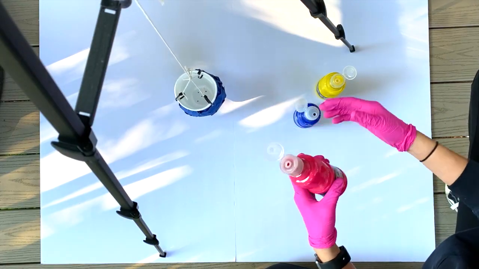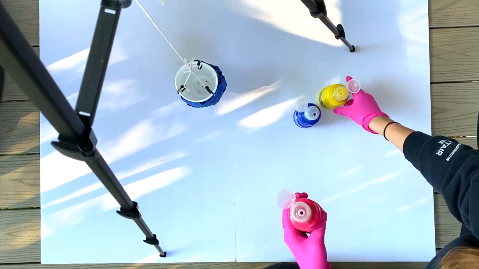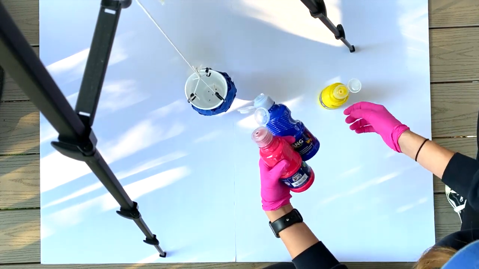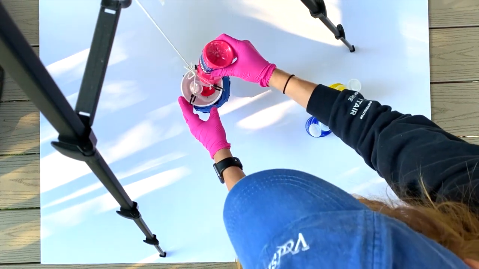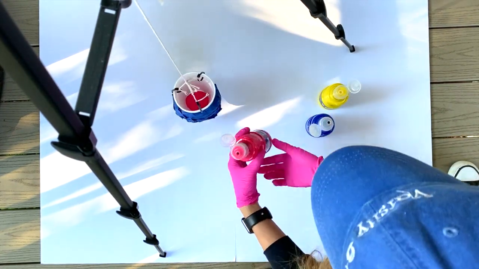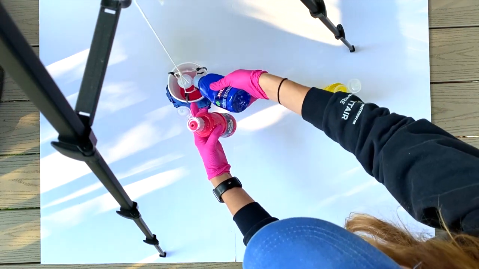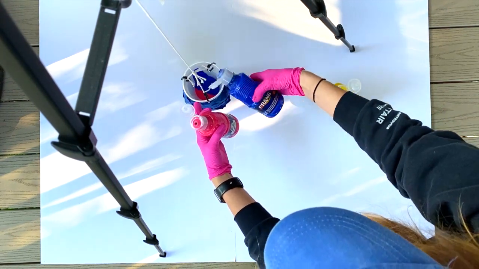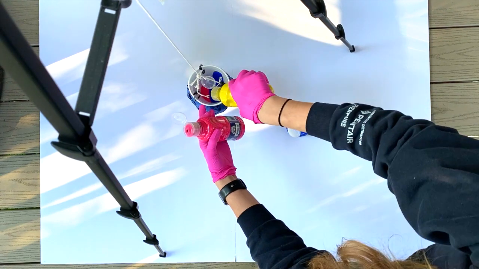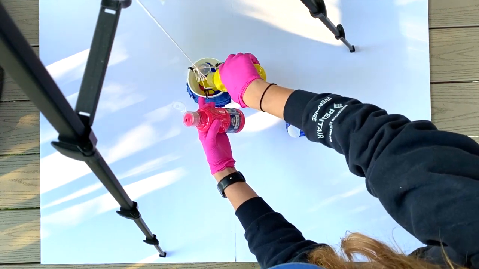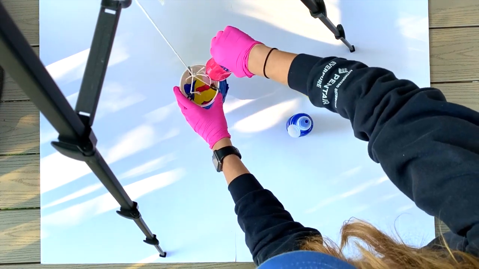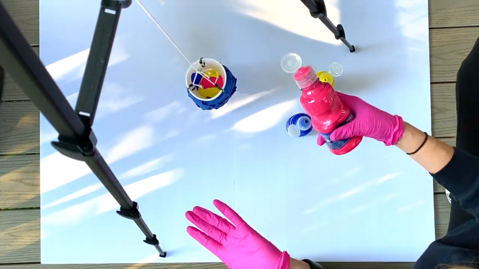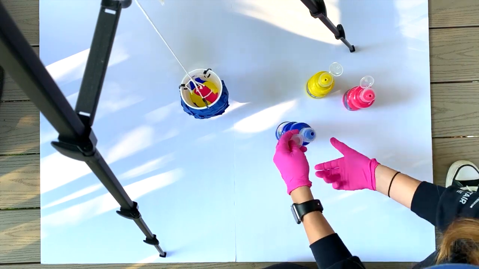So the first student will pick the colors of their choosing. In this case, I'm going to pick pink, blue, and yellow. Pour the paint in. I'm going to alternate. And again, this is kind of an experiment, so kids are just playing around, having fun, creating something that they're not sure exactly what they're creating yet.